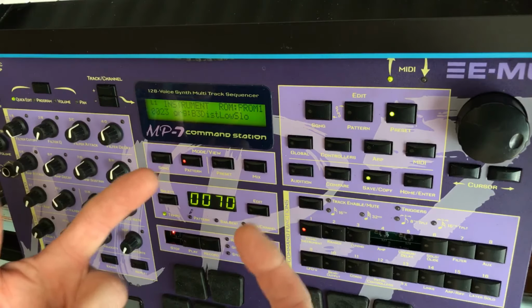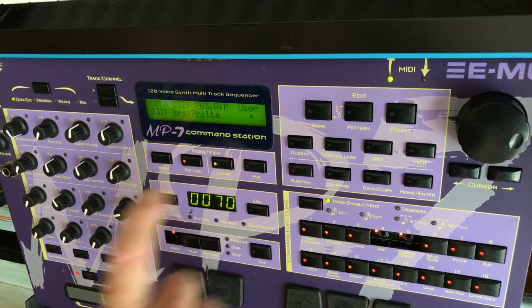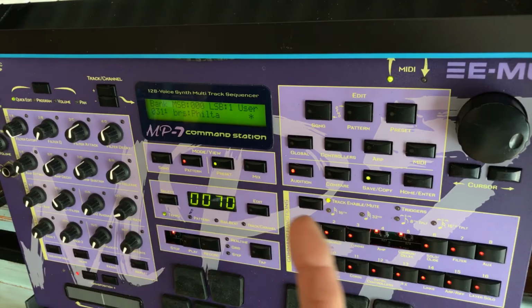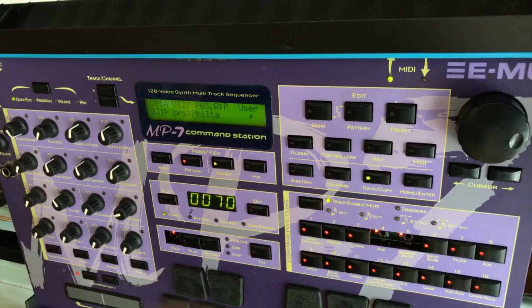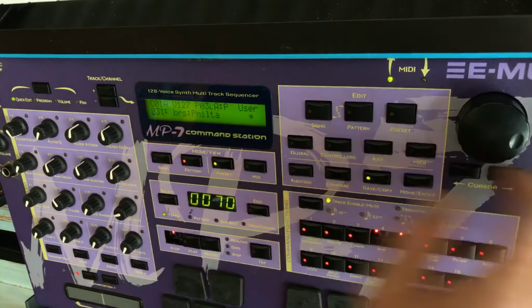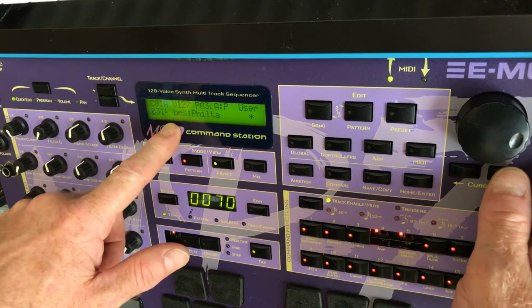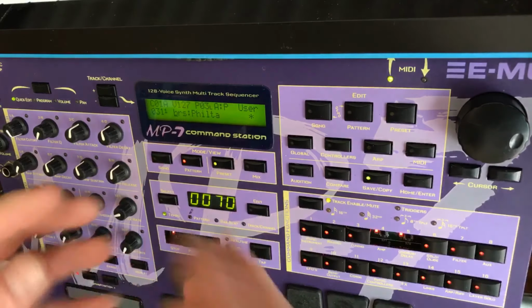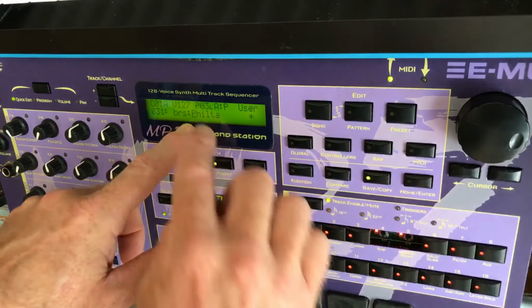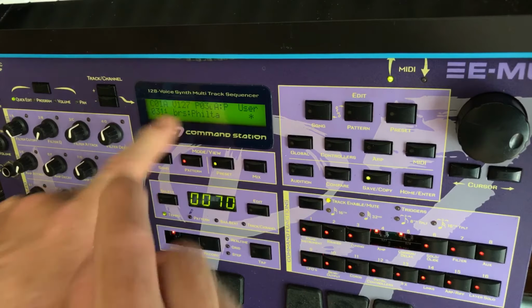So to audition the presets, dead easy. Go to preset, press audition. If you want to scroll through the presets, go to the category to keep it within a category, and then go to the individual preset within that category.